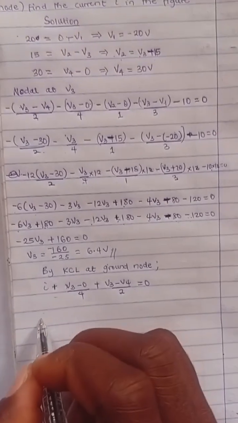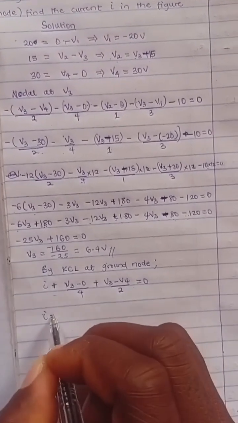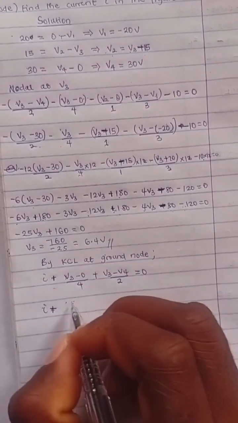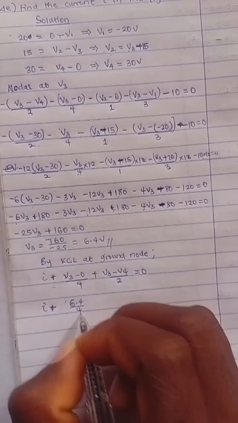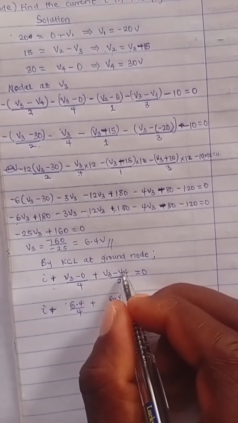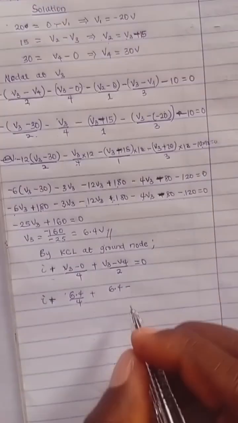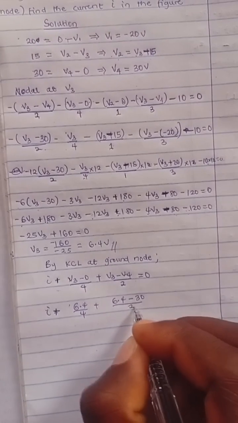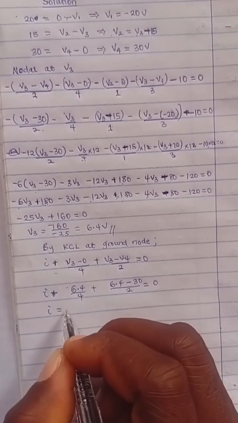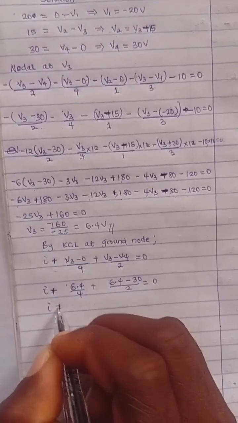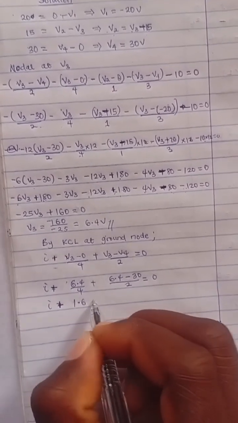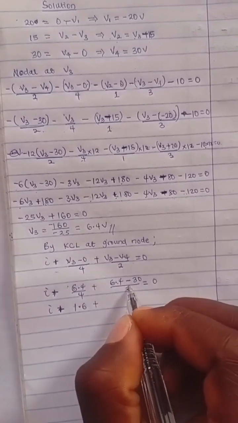And we know the value of V3 already. So I plus V3 over 4 plus V3 minus V4 over 2 equals 0. What's the value of our V3? Our V3 is equal to 6.4, divided by 4, plus 6.4 minus V4, and from here, we have our V4 to be 30, 30 divided by 2. Everything equals 0. So if you make I the subject of the formula, 6.4 divided by 4, I have 1.6.